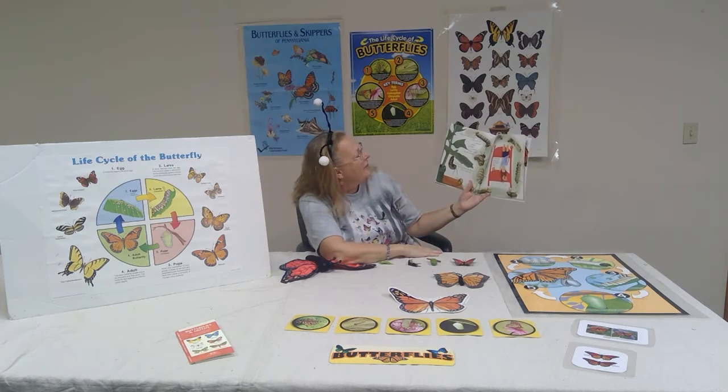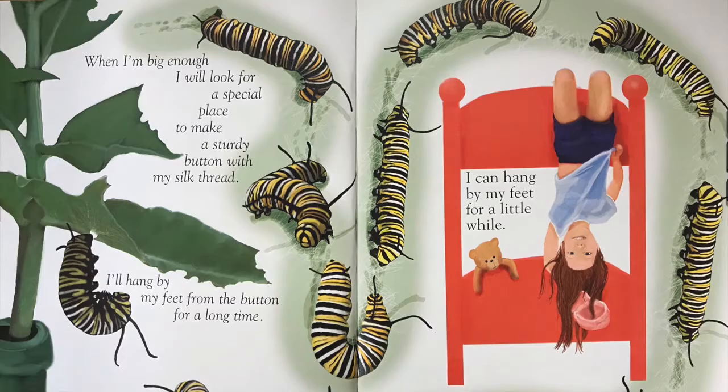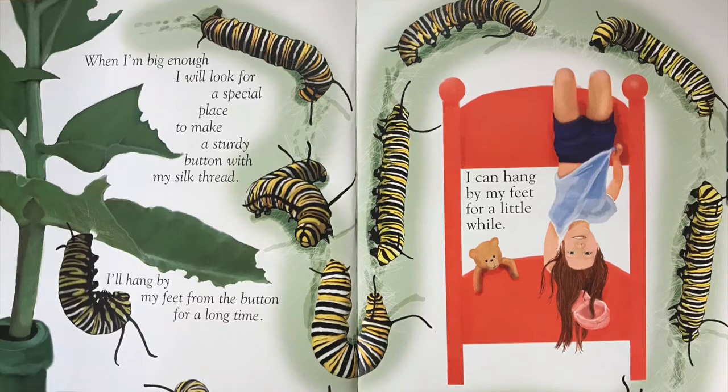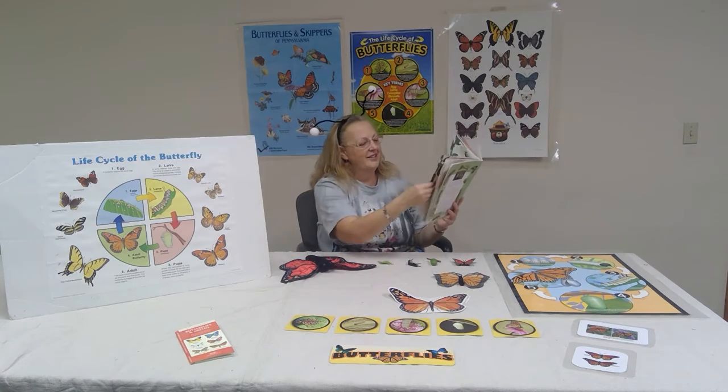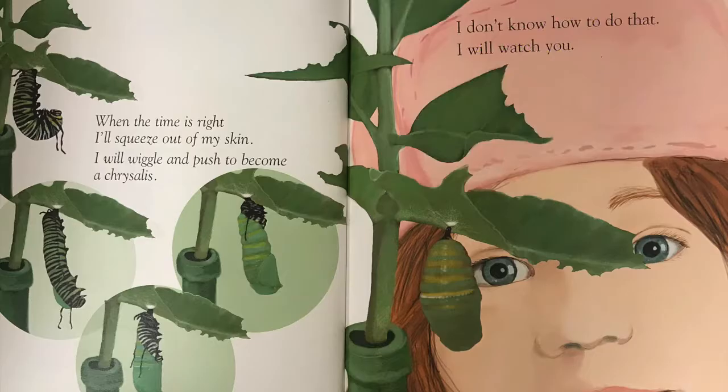When I'm big enough, I will look for a special place to make a sturdy button with my silk thread. I'll hang by my feet from the button for a long time. I can hang by my feet for a little while. She's on her bunk bed, isn't she? When the time is right, I'll squeeze out of my skin. I will wiggle and push to become a chrysalis.